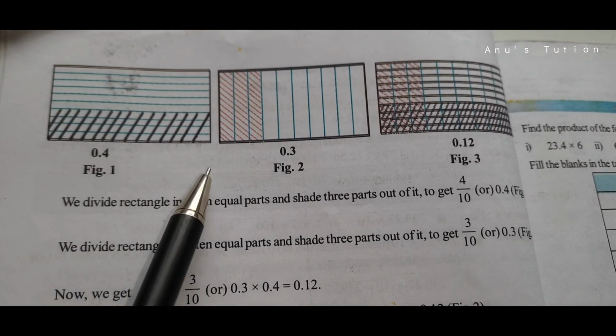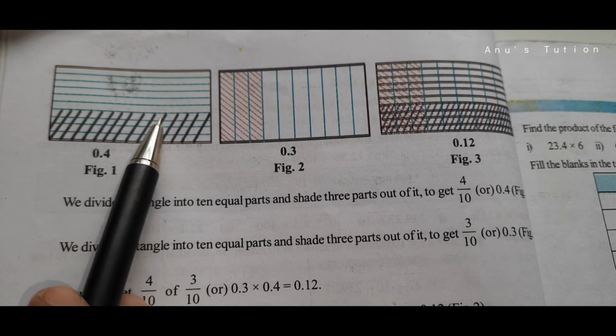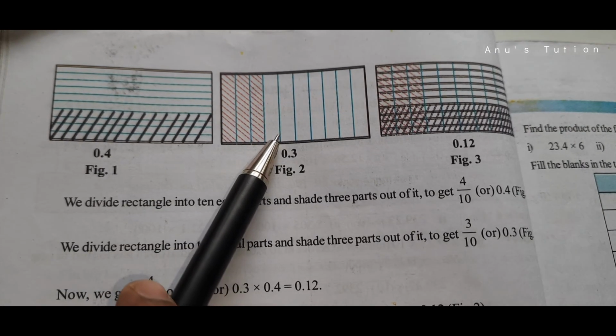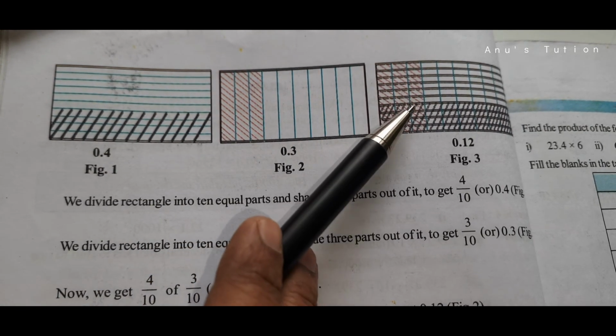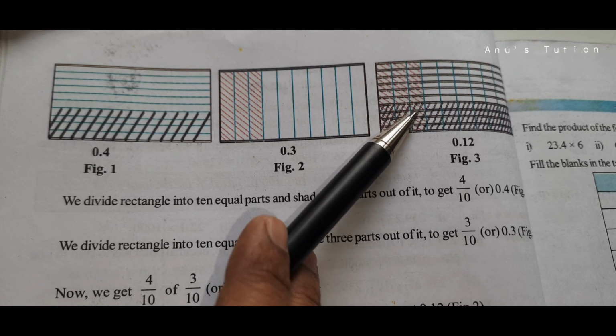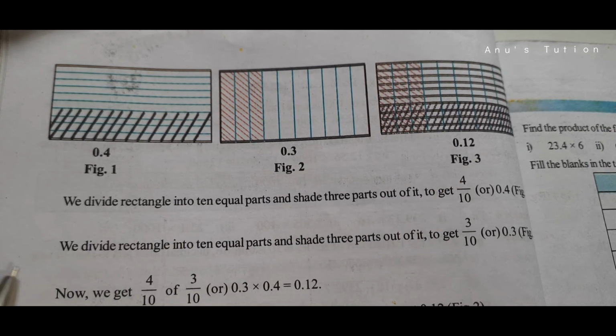Here is a pictorial representation of 0.4. This is the 0.4 pictorial representation and this is 0.3. Now we are multiplying 0.4 into 0.3, then we will get the pictorial representation of 0.4 into 0.3 is equal to 0.12.